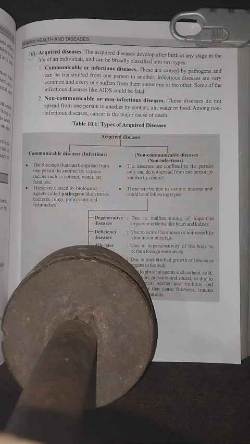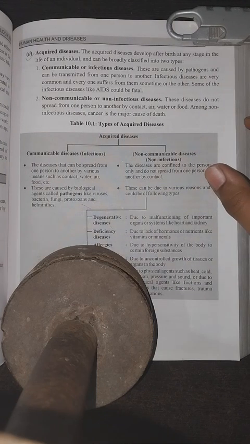So the main classification of acquired disease is communicable disease and non-communicable disease. Now, as the name suggests, communicable or infectious diseases are caused by pathogens and can be transmitted from one person to another, because these are communicable. This can communicate from one person to another.